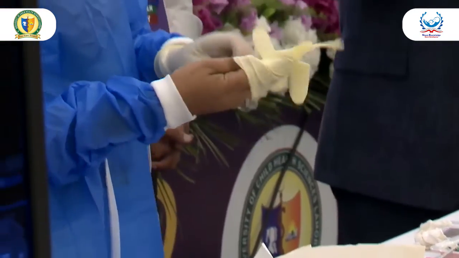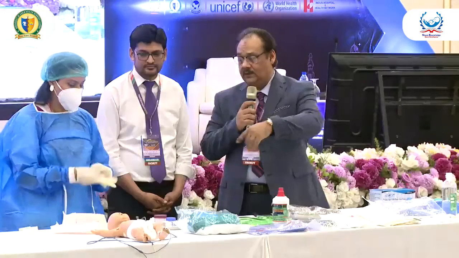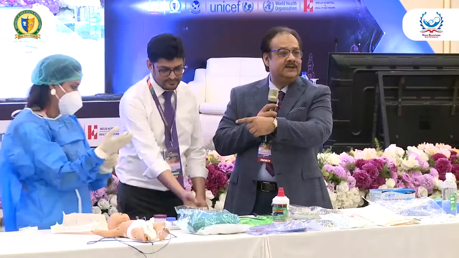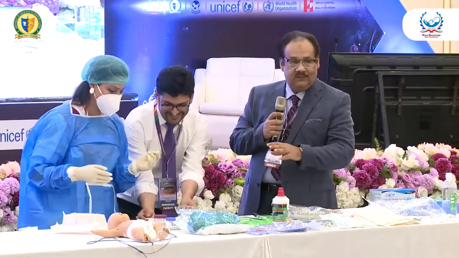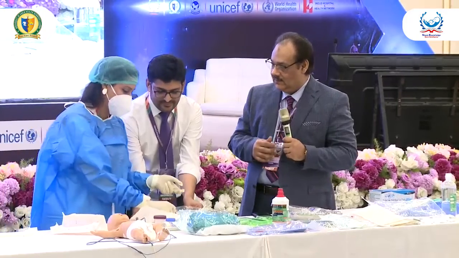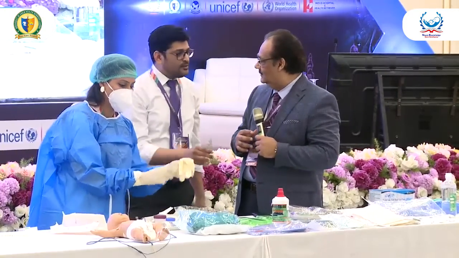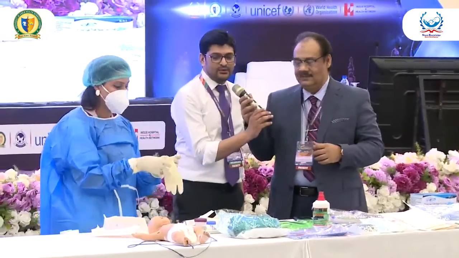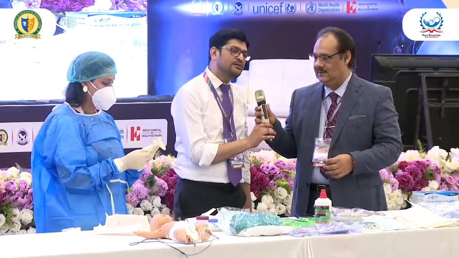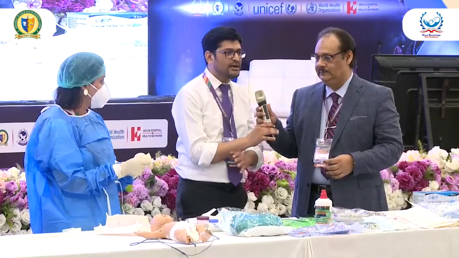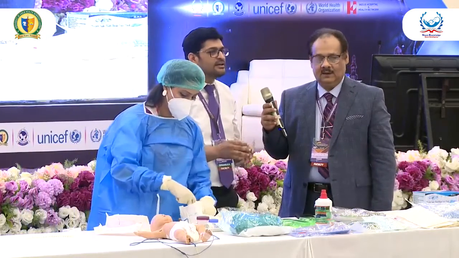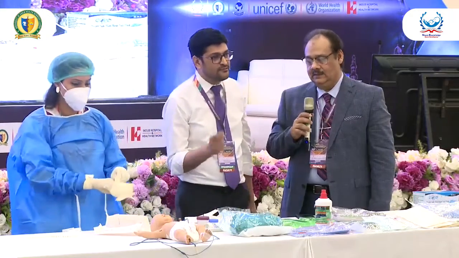Yeah, you have to use the insides of that, because both gloves are fine. Our sister is a little bit anxious, so don't worry about that. We are doing very good. Why are you putting on two gloves? We are about to put on two gloves as we are supposed to clean the site of insertion with povidone iodine. Once we have cleaned the site of insertion with povidone iodine, the first layer of our glove will be a little bit infectious, so we are supposed to remove that first layer.